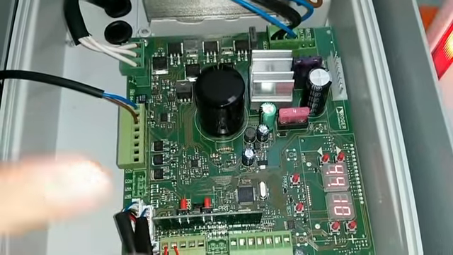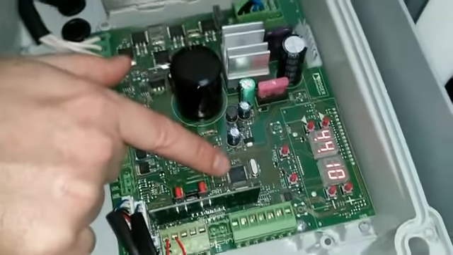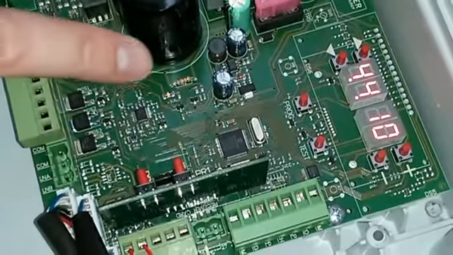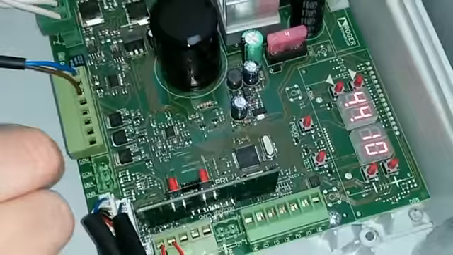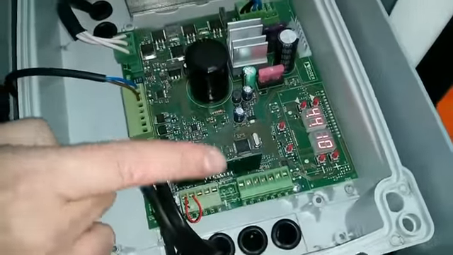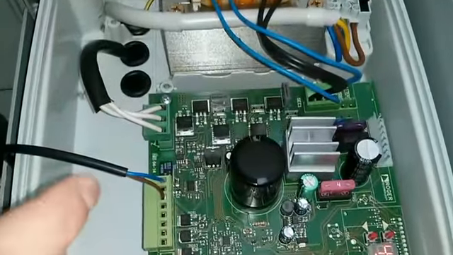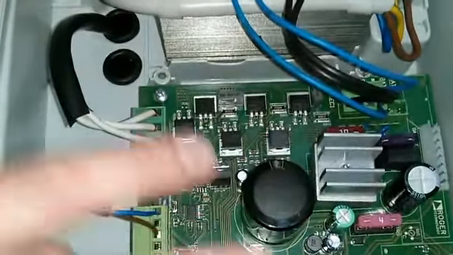Mainly, we have two important elements. The first important element is the microprocessor. This microprocessor is a 40 MIPS, which means the processor capacity is about 40 million calculations per second. The other important element is the MOSFET circuit. Why? I'd like to explain these two important features.